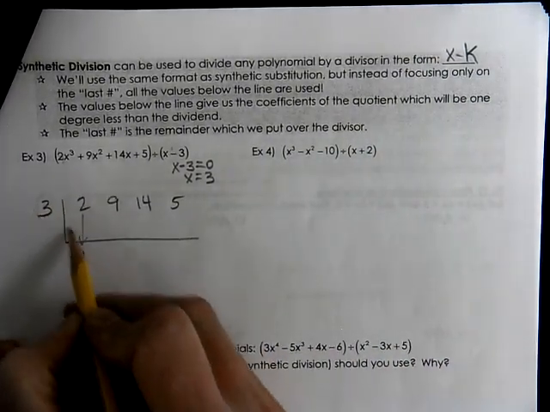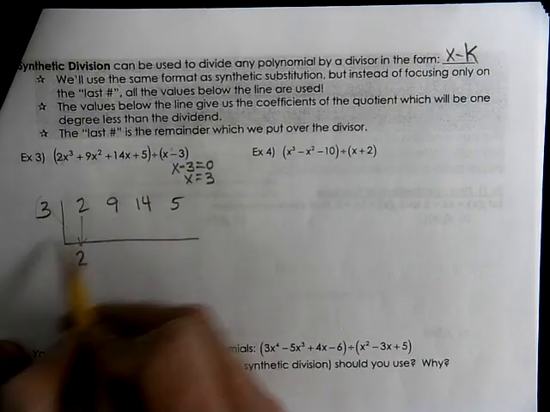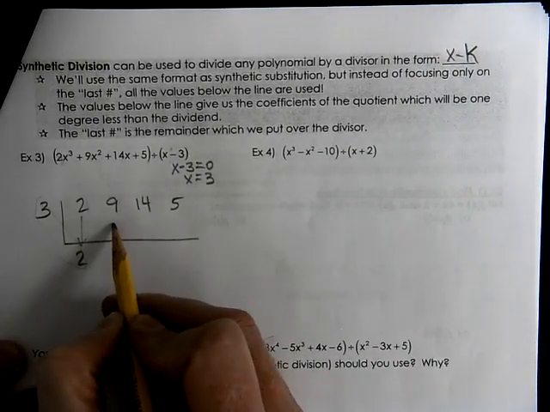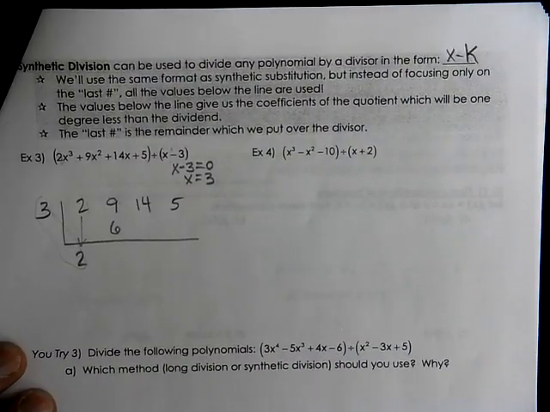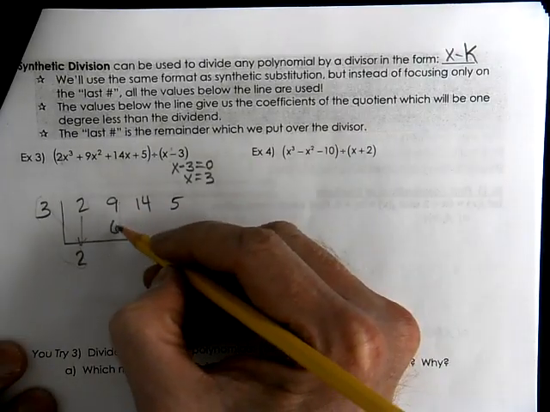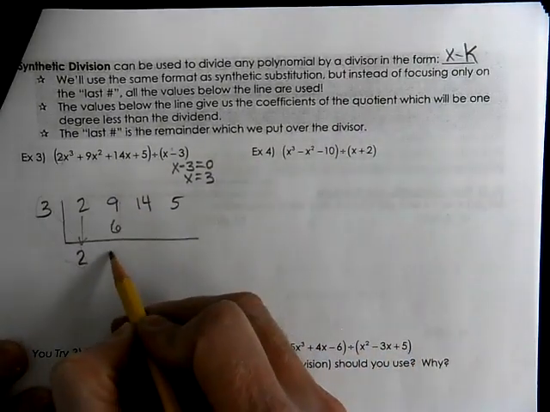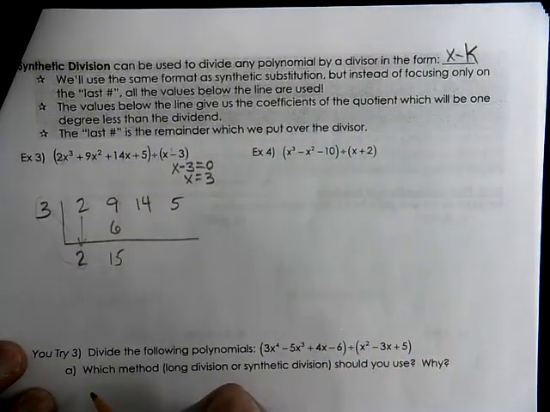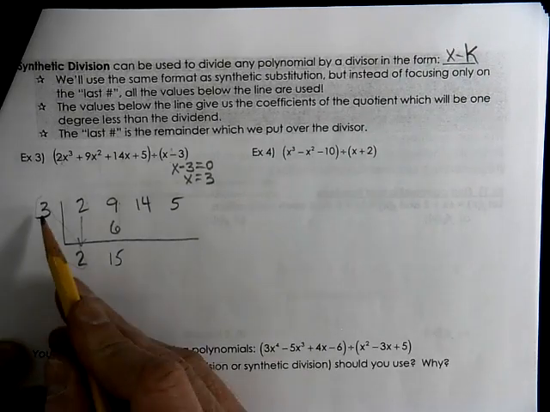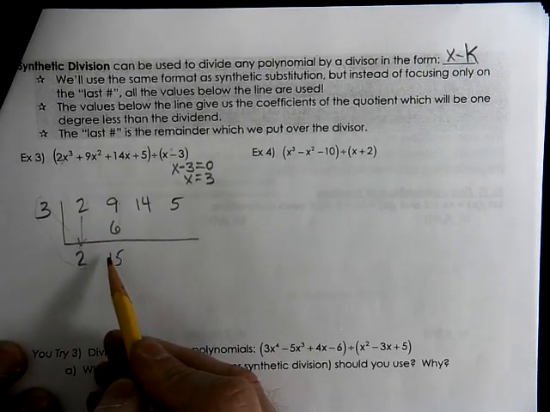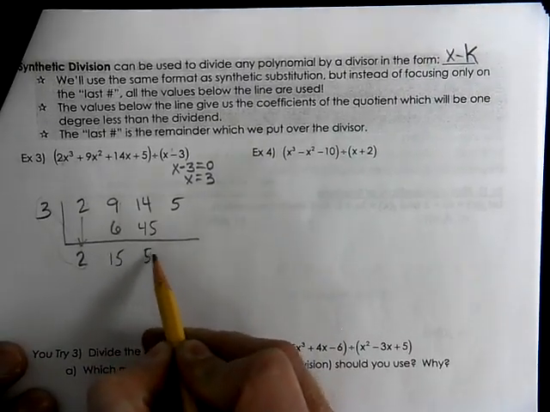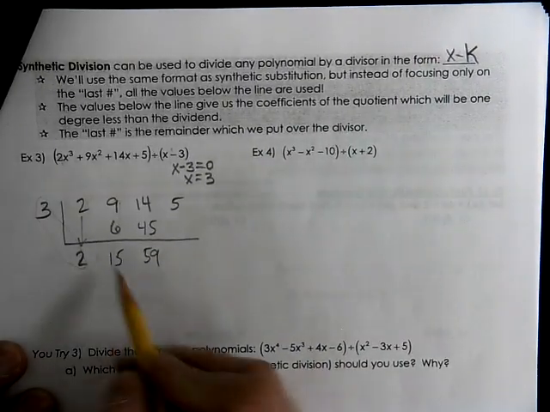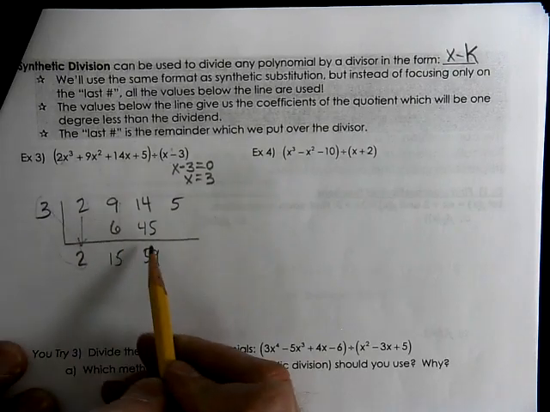Then we multiply by the 3 to make 6. And that 6 goes underneath the 9. Add those two together to make 15. Multiply by the 3, makes 45, adds together to be 59, multiplies by the 3.